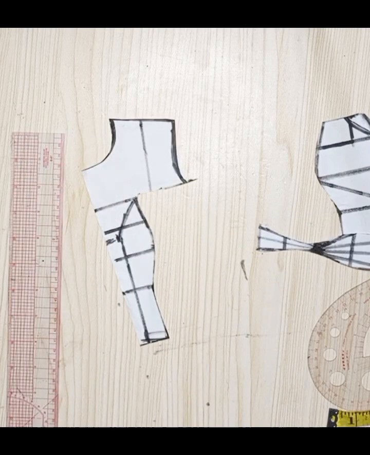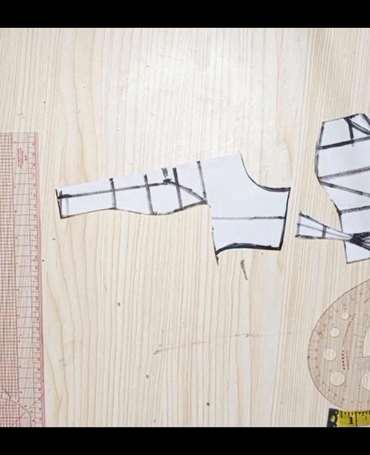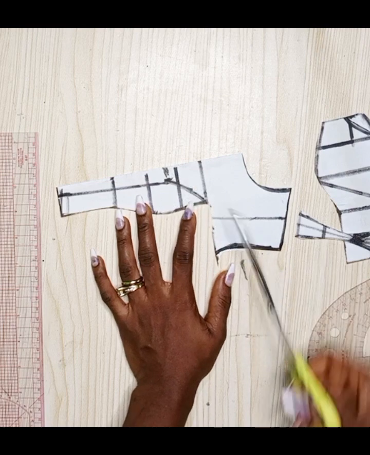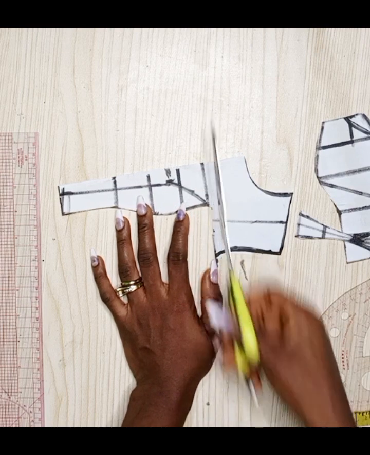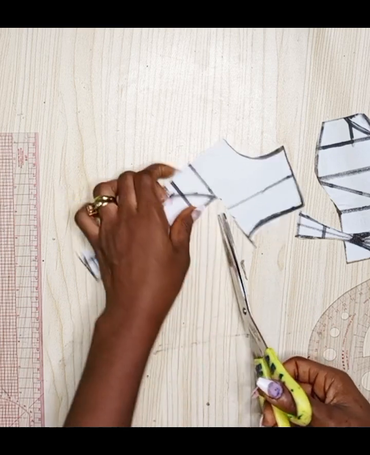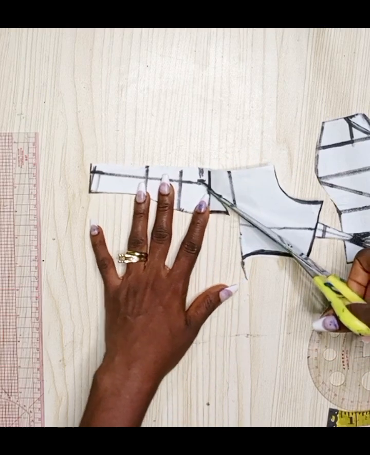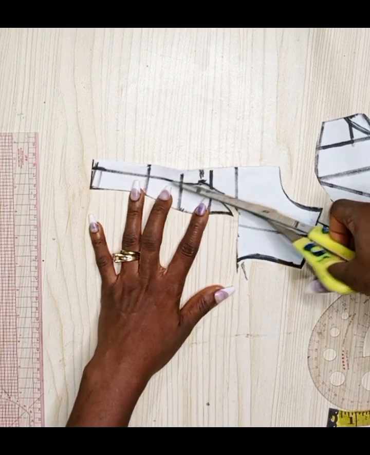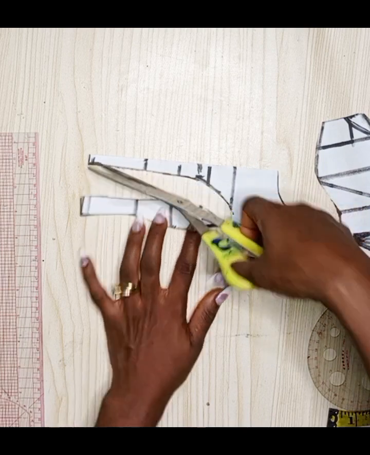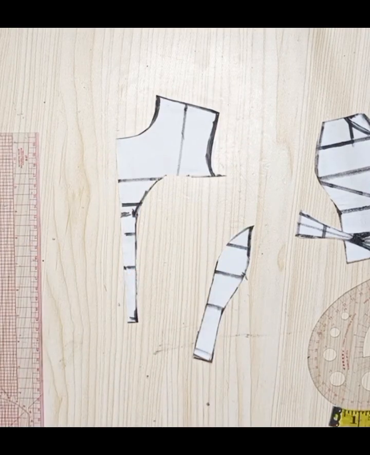So the next thing we want to do is to cut out our illusion yoke. Now normally the yoke usually ends around here if you are doing just a sweetheart neckline or just a straight yoke, okay? You cut out like this. But since this is a deep illusion yoke, you just keep cutting until you get to the M line. Yes, the M line of the basic bodice. Can you see now? So this is our deep illusion neckline.